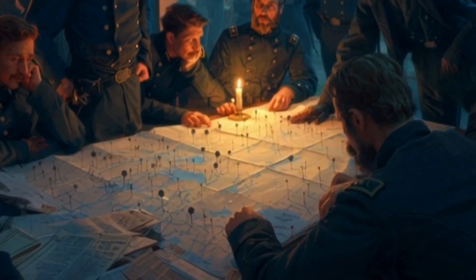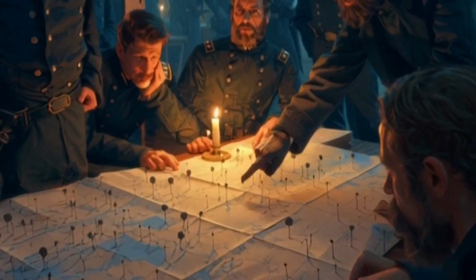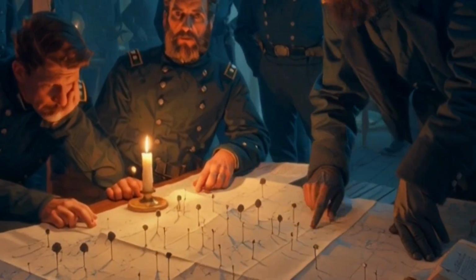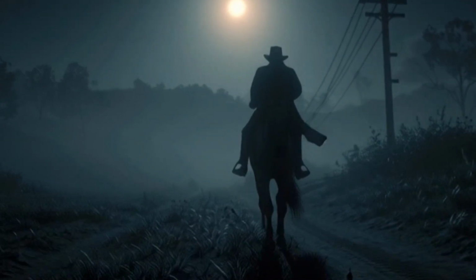Yet even as the nation mourned, authorities launched one of the largest manhunts in American history, and the search for John Wilkes Booth had only just begun.